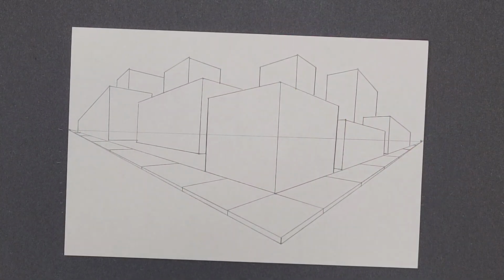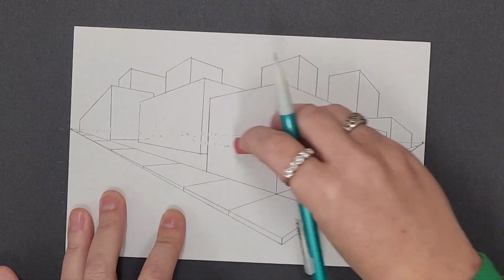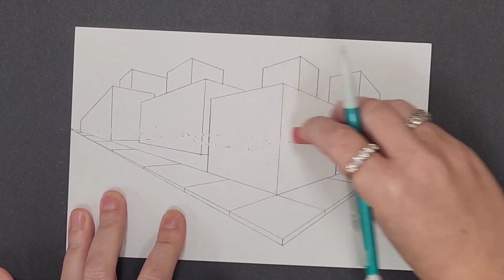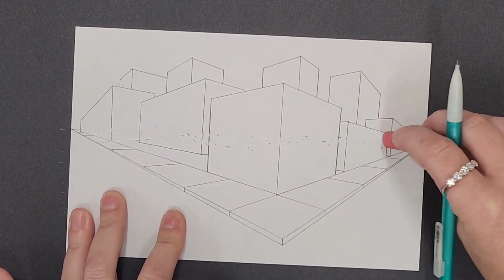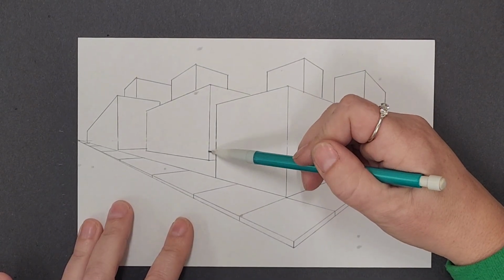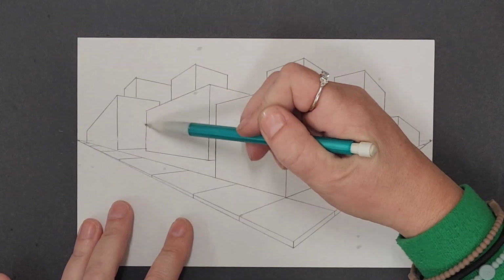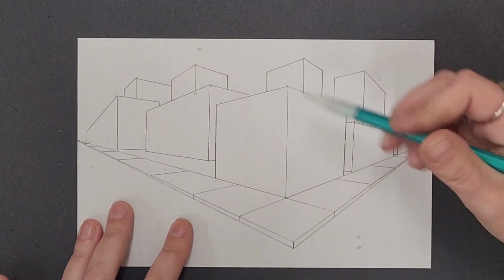All right, and here we have a pretty good composition filled with buildings in 2-point perspective. One thing you'll notice is that all of the buildings cover up that original horizon line, which is why it's always a good idea that when you draw your horizon line that you draw it very lightly, because most likely it's going to get covered up and you'll end up erasing it anyway.